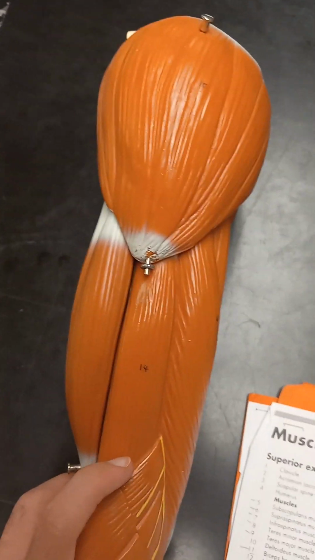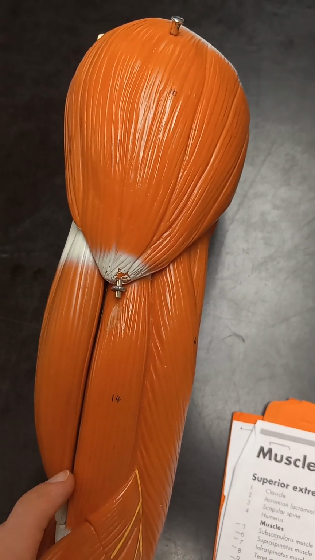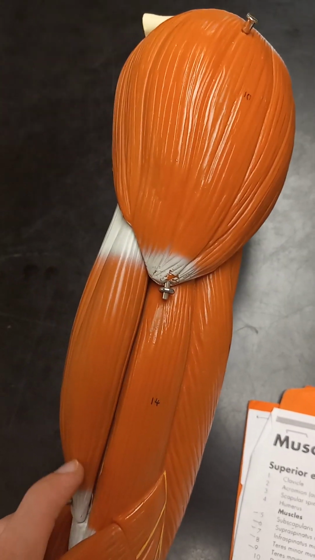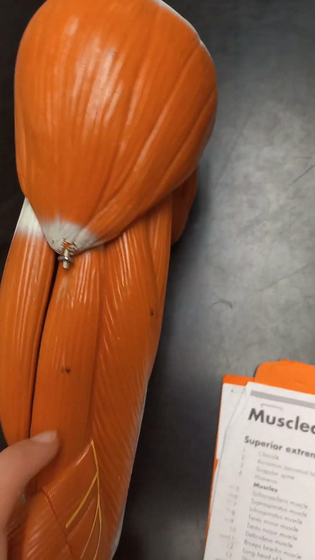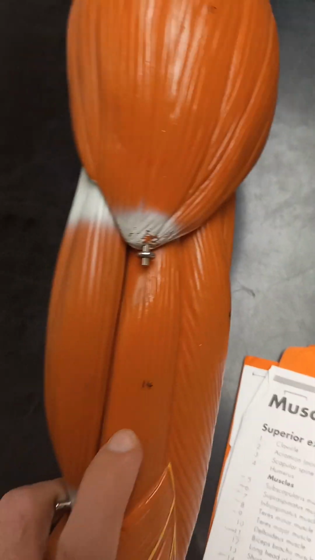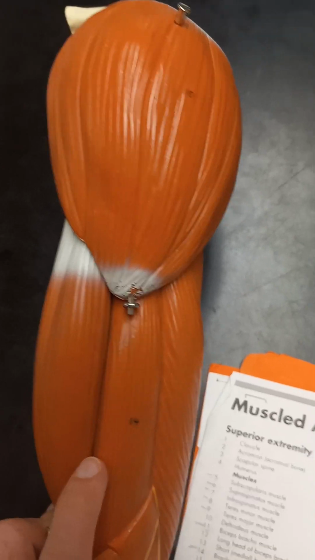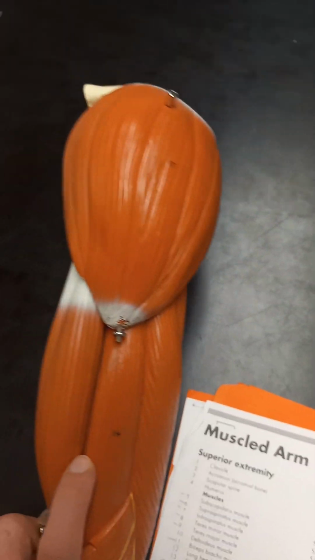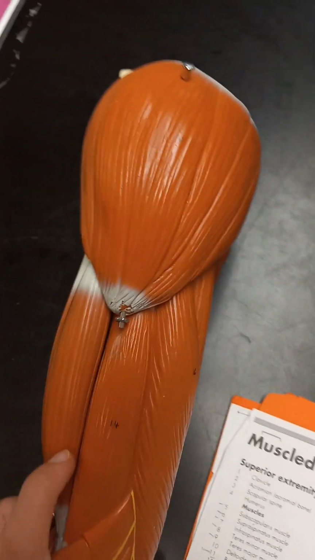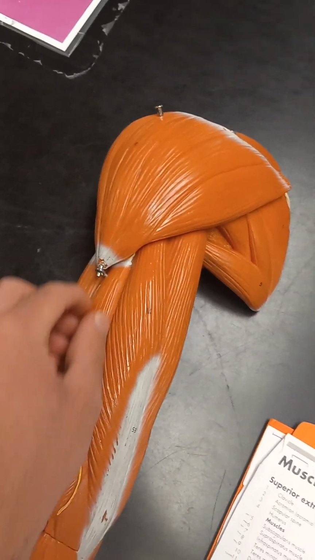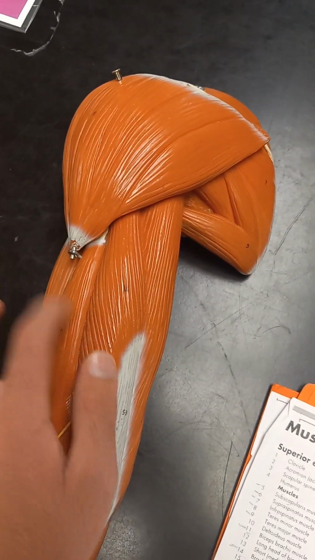Right over here, we have the muscle called this over here. Sorry, I mean on number 14. It's going to be the brachialis muscle. Why? Because it's going to be under the bicep. Right over here. This is going to be the brachialis muscle.